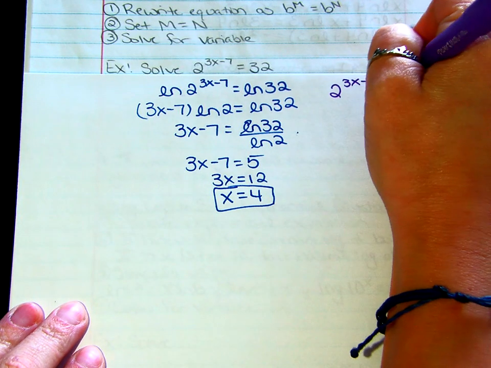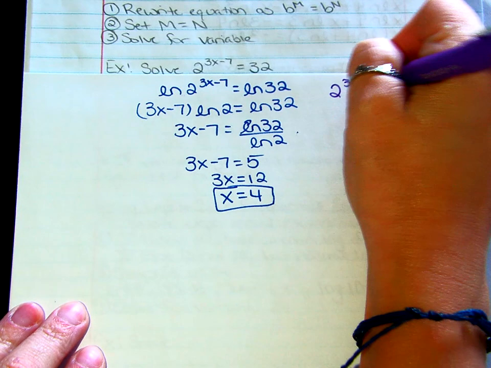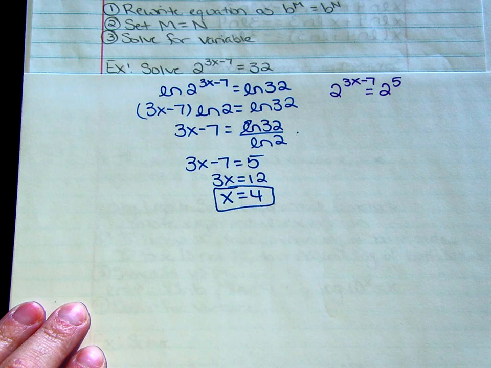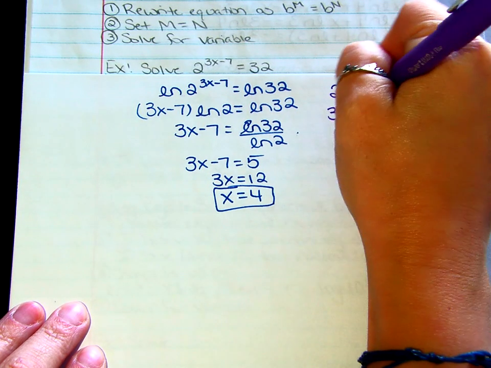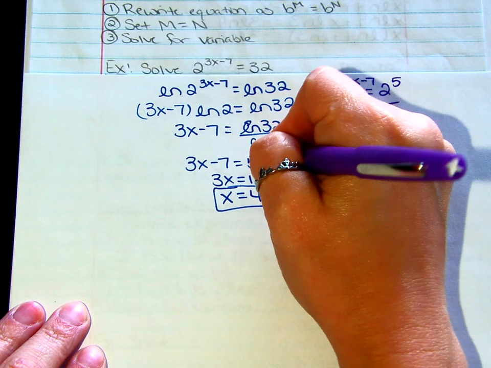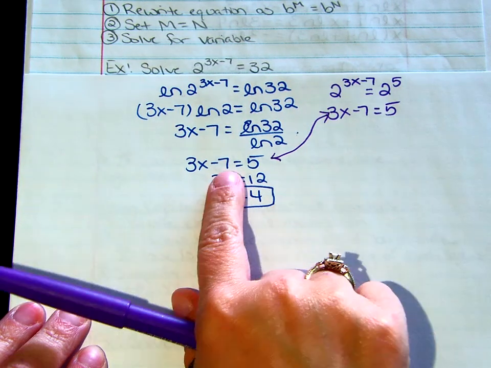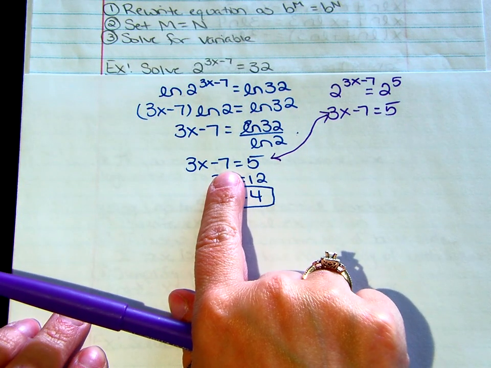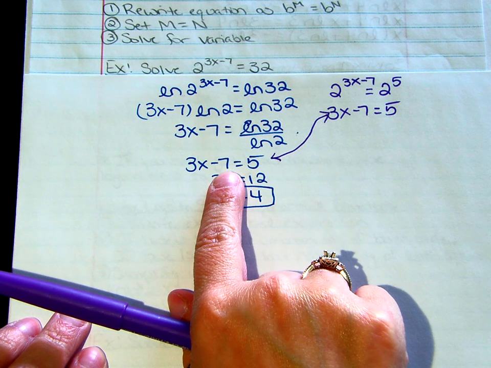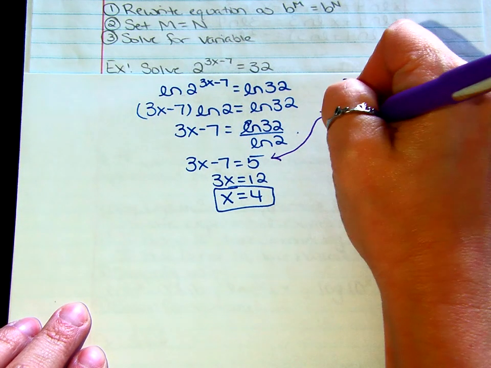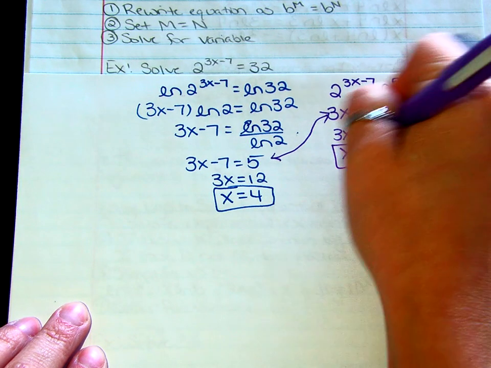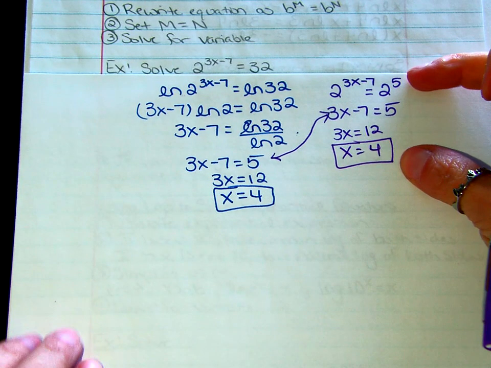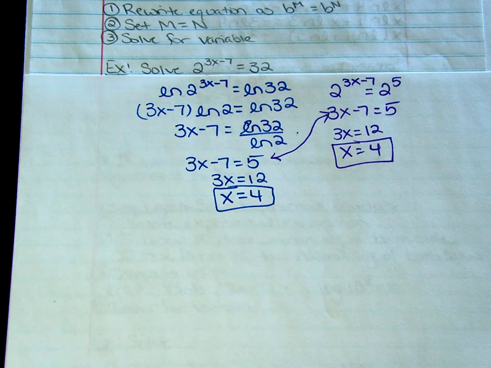Equals. So when the bases are the same, our rule states that we can just look at the exponents, which is 3x minus 7 equals 5. Notice that's exactly what we got down here after we simplified the ln of 32 divided by ln of 2. So we do the same thing. We add the 7 and we divide by the 3, and we still get the exact same answer. This way's a little bit nicer, but you do have to still do the work on the front end of trying to figure out 2 to what power will give you 32.